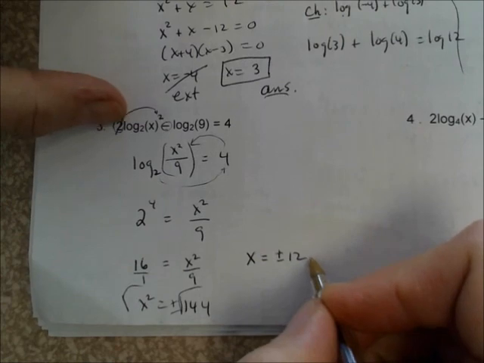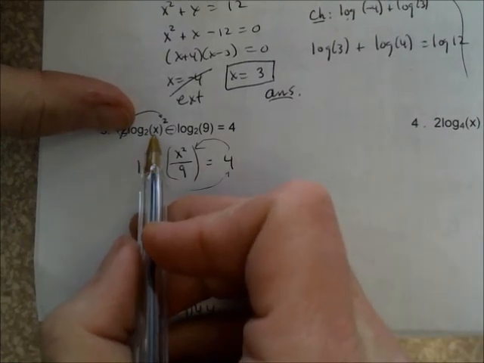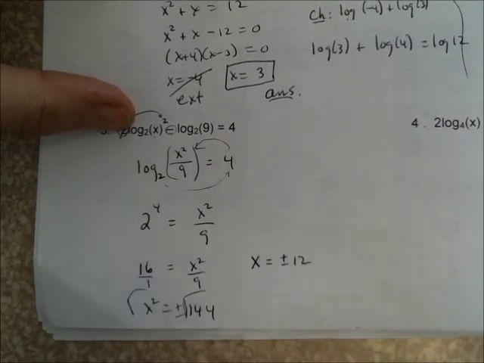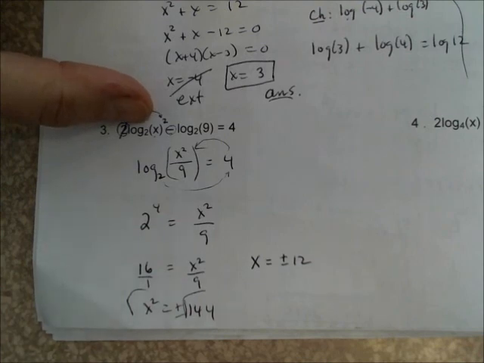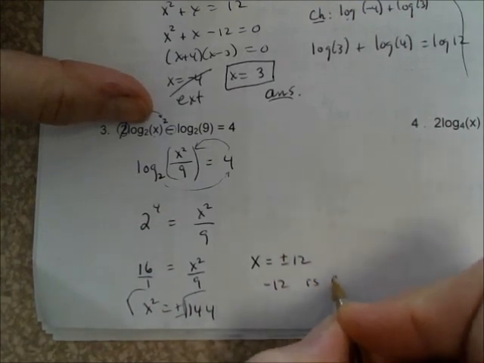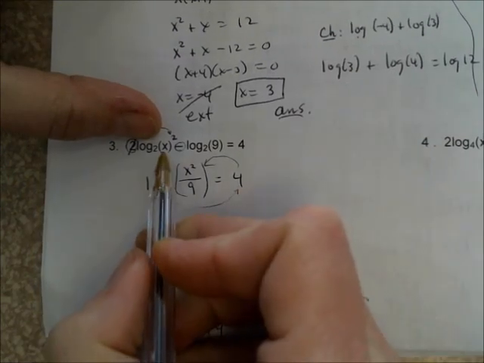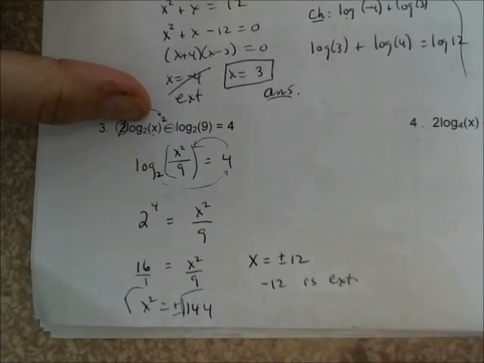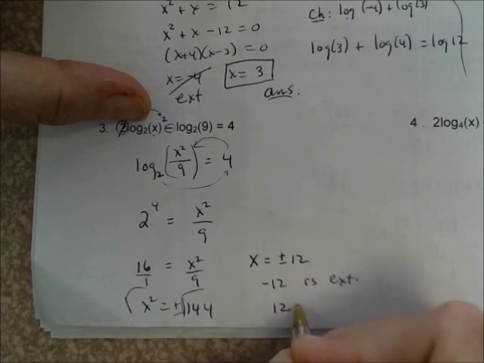Well, now when we check this, if we plug in a negative 12 into the original, you can see we're going to be doing a log of a negative number. So negative 12 is extraneous, because you can't do a log of a negative number. But 12 looks like it might be our answer equal to x.